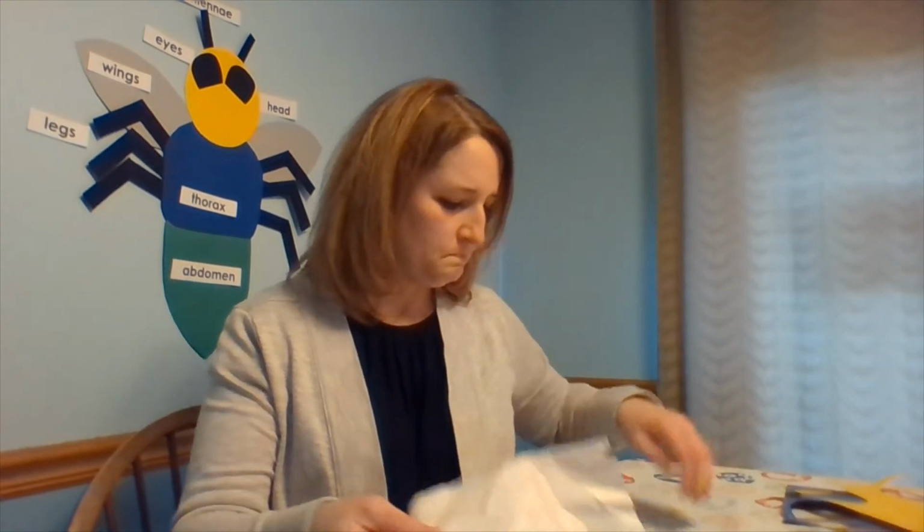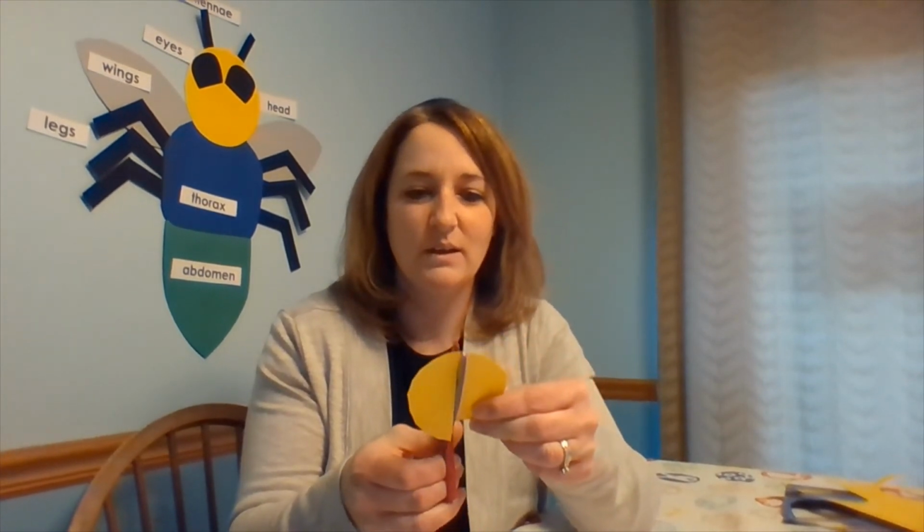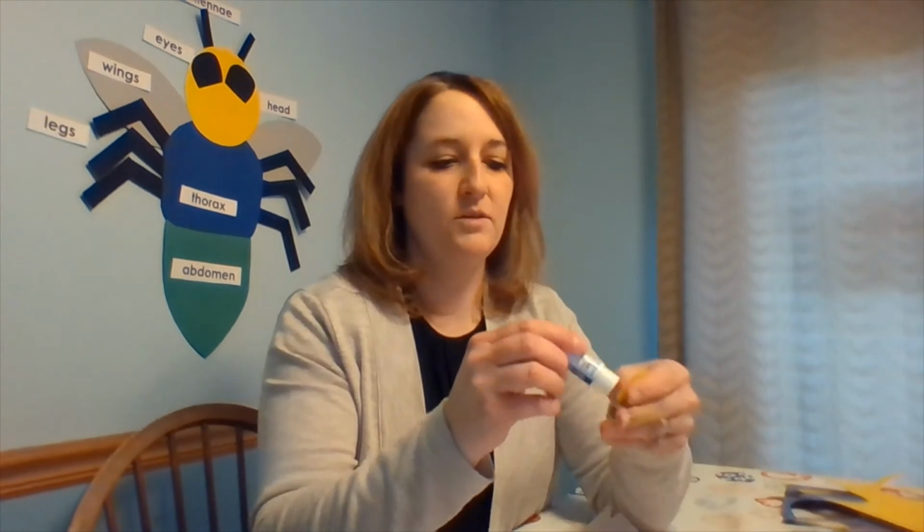But wings aren't usually circle shaped. So I'm going to cut my circle in half and make it a semicircle, just like this. And now these are going to be my wings. So I'm going to glue them on. I'm going to put a little bit of the glue stick on here and stick it right on my paper.